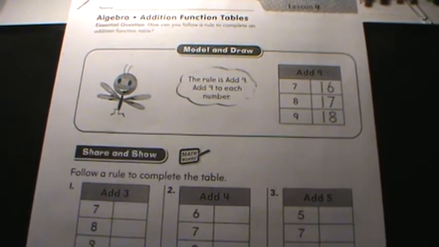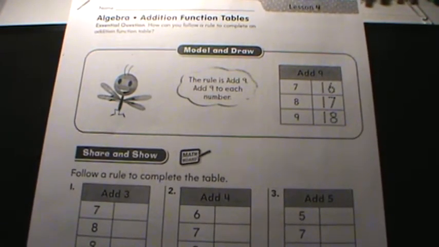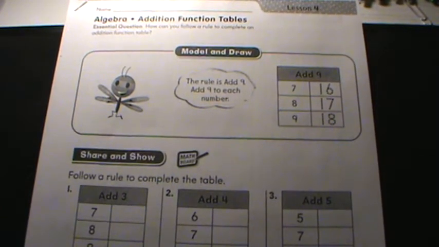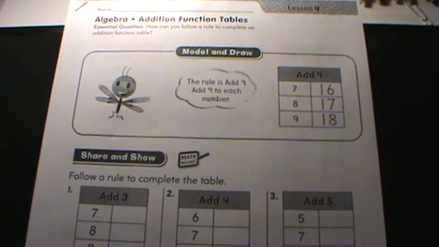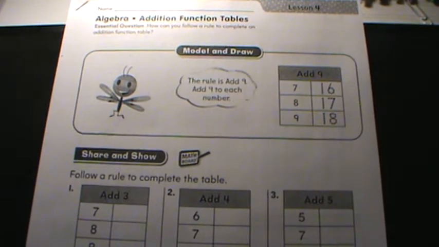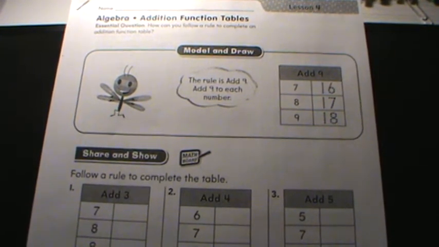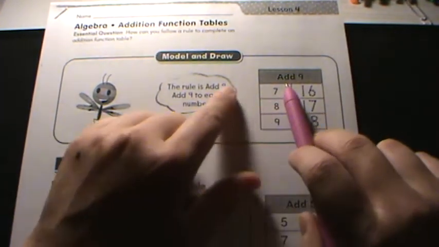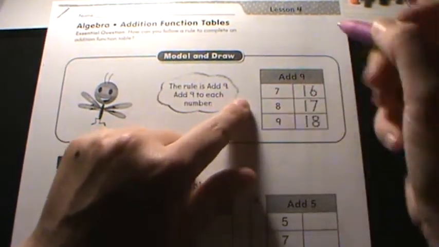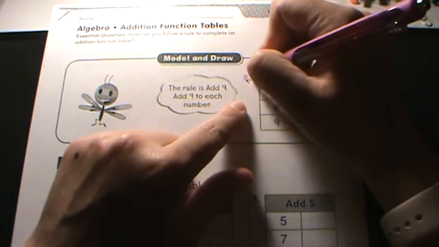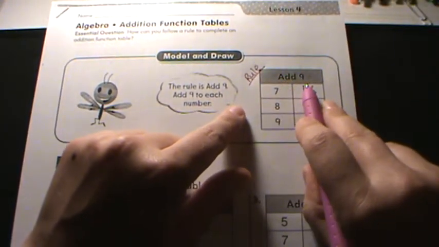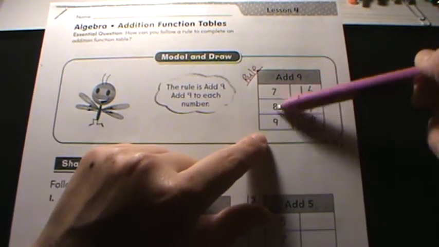Lesson 4 is addition function tables. So how can you follow a rule to complete an addition function table? A function table tells you the function at the top of it. For example, here where it says model and draw, the rule is up at the top. It says add 9. And then it gives me numbers over on the left.